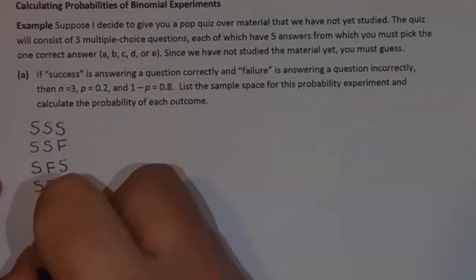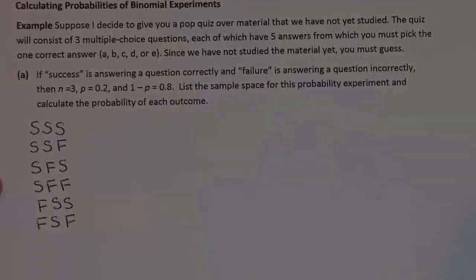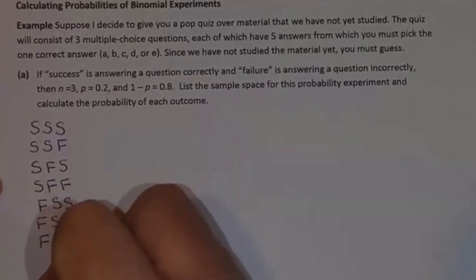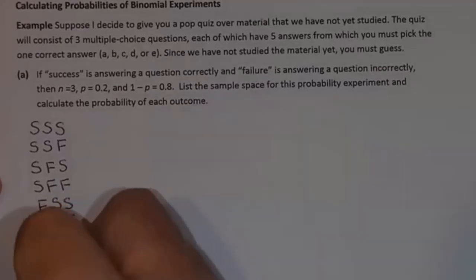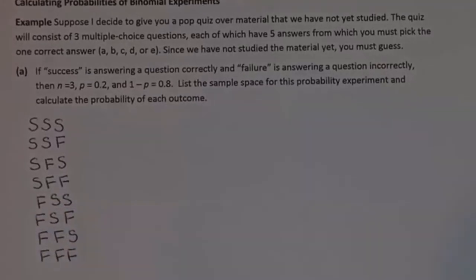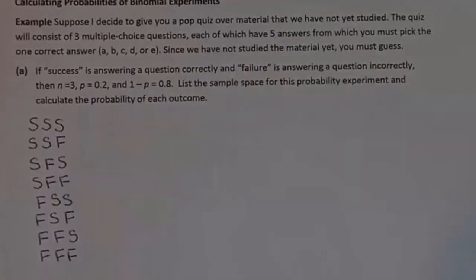Or the first one incorrectly, the second one correctly, the third one incorrectly. Incorrect, incorrect, correct. Incorrect, incorrect, incorrect. These are the 8 possible outcomes that could occur on this quiz. This is the sample space.